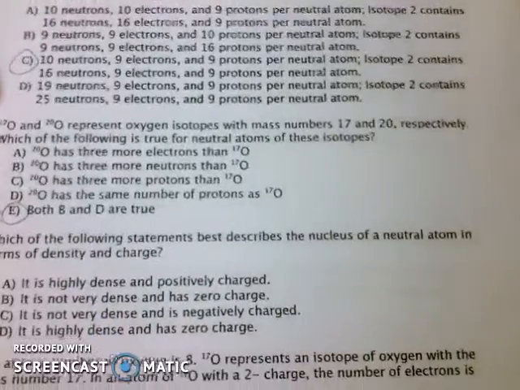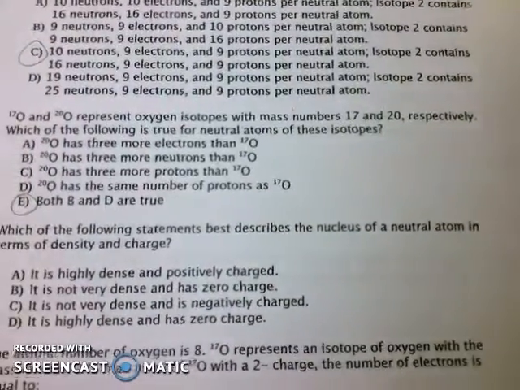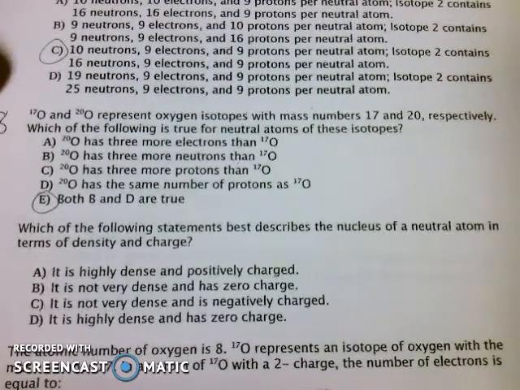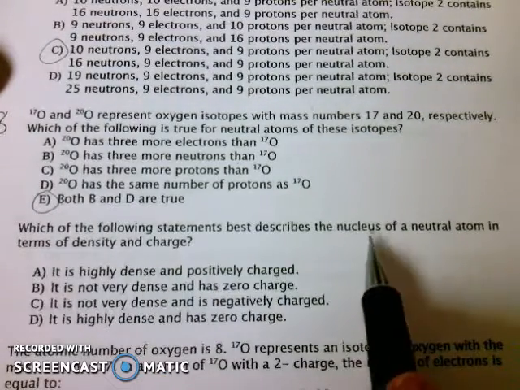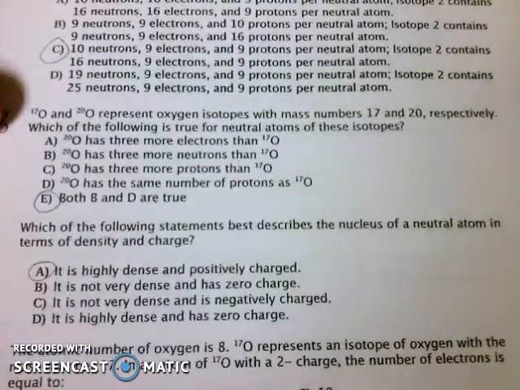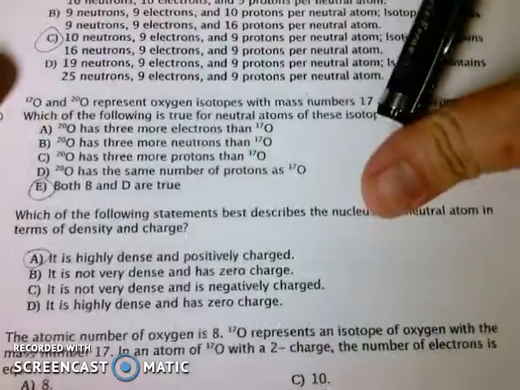Number 9. Which of the following statements best describes the nucleus of a neutral atom in terms of its density and charge? A nucleus is highly dense and positively charged. That's A.